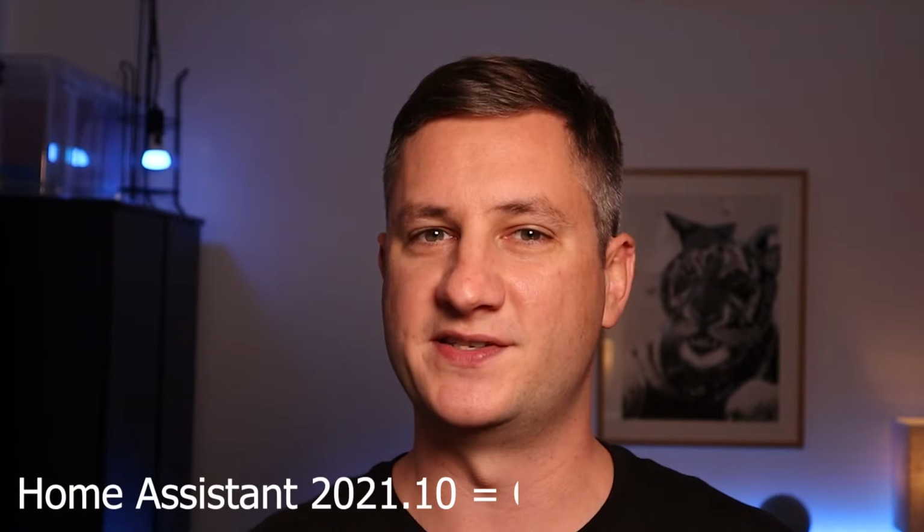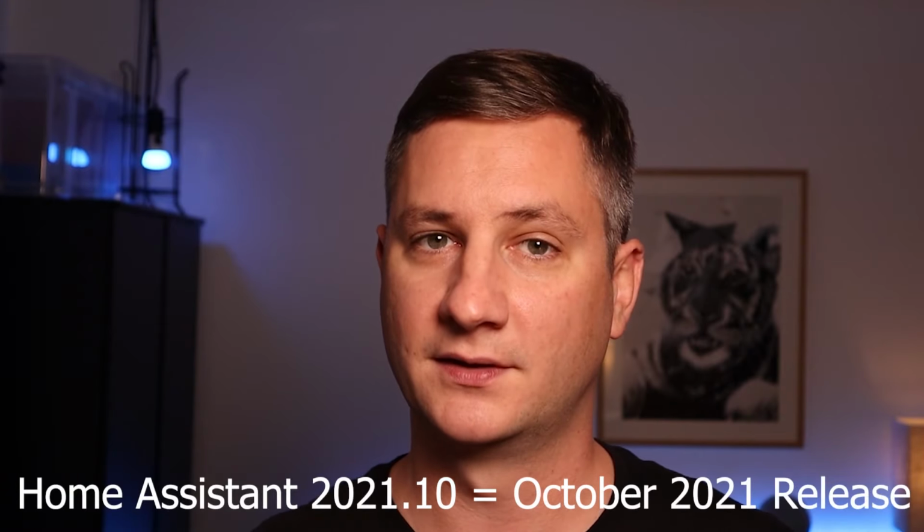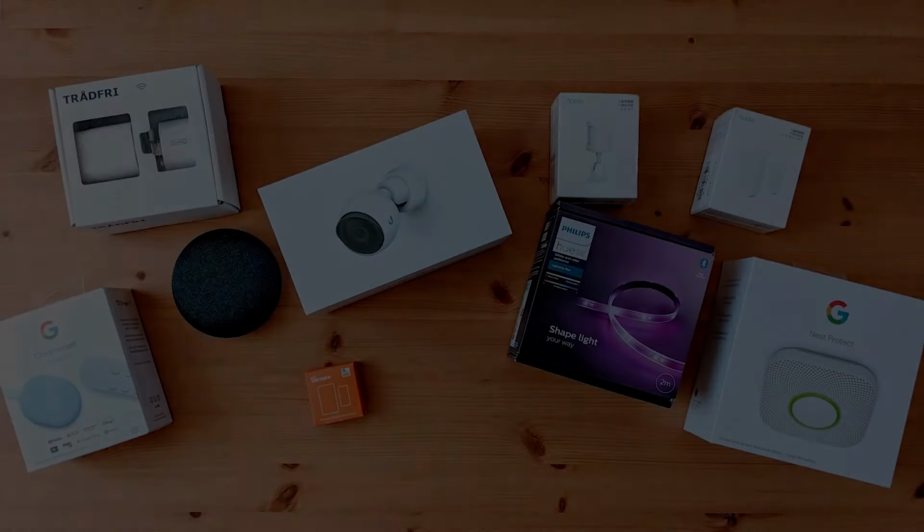Another month has passed, and that means it's time for a new Home Assistant update. For those of you that aren't aware, the Home Assistant developers release new updates on the first Wednesday of every month, and they're named by the year and month in which they're released. So today, the 2021.10 update has been released, which is the October 2021 release. Let's take a look at what's new.